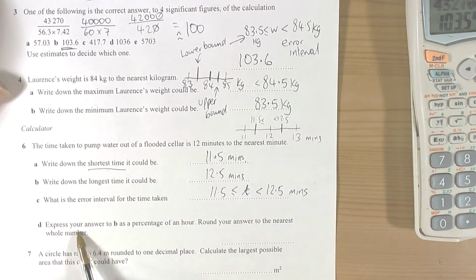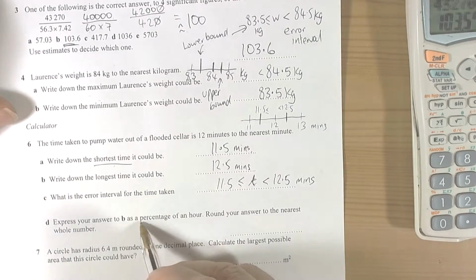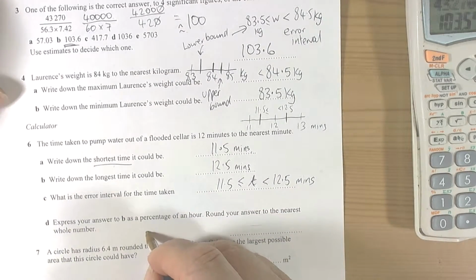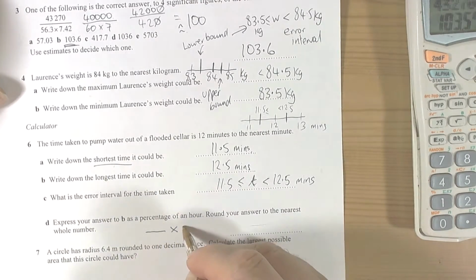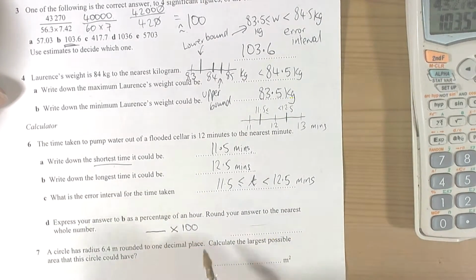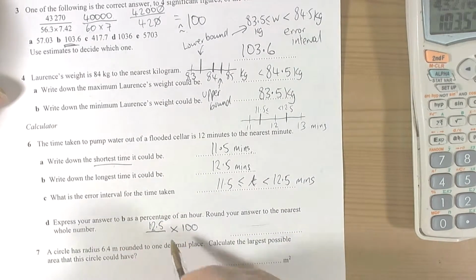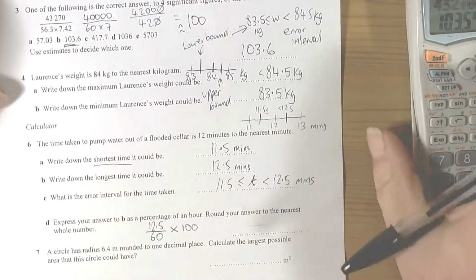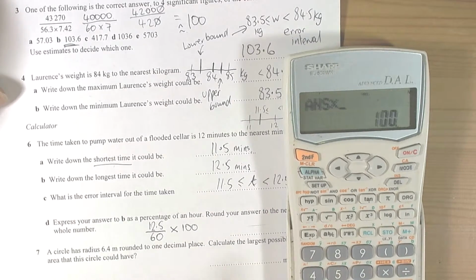It then goes on and says express your answer to B as a percentage of an hour. We've got B as 12.5 minutes. When we want to write one number as a percentage of another, then we need to remember the usual way would be to do a fraction with the two numbers and then times by 100 to turn the fraction into a percentage. So this one is about writing your answer to B, which was 12.5, as a fraction of an hour. We'll need to remember that's 60 minutes in an hour. And 12.5 is a calculator question. Divide by 60 equals times 100 equals.